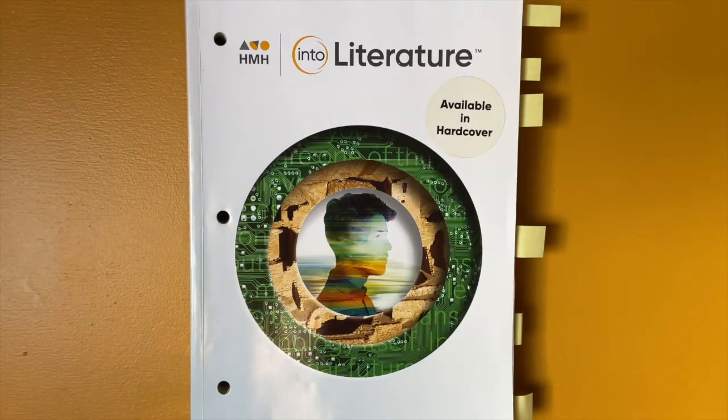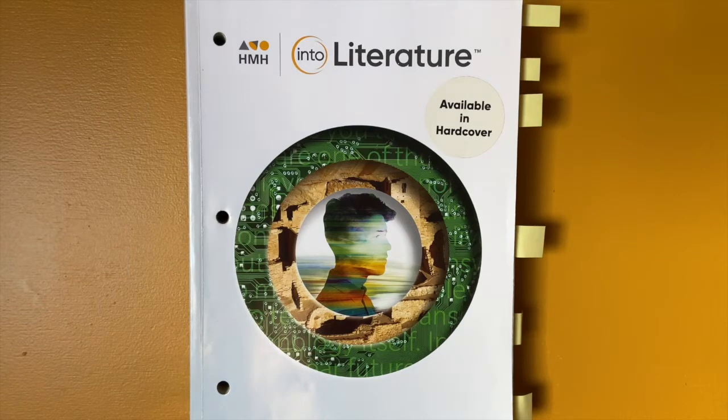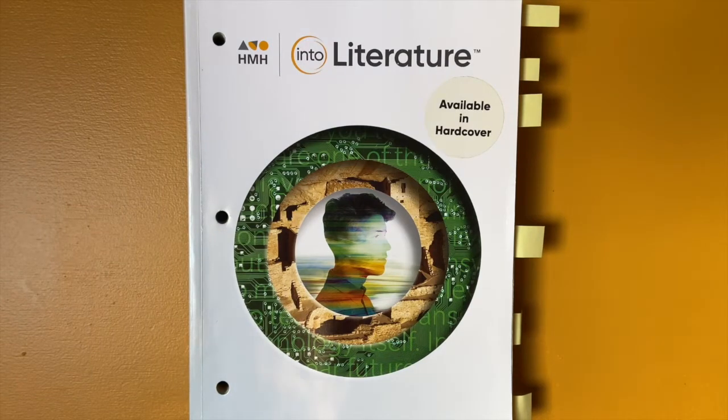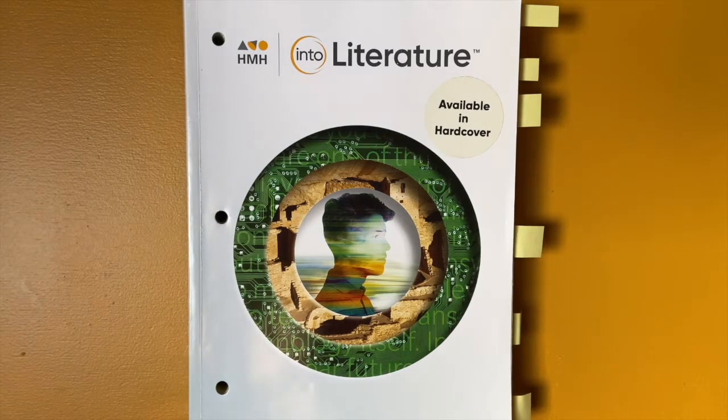Also, you see the sticker that it is available in a hardcover format. Again, to support whether or not a school wants to keep a covered version inside of the classroom, maybe have the students just using the digital platform at home. This gives you and your school many different options.